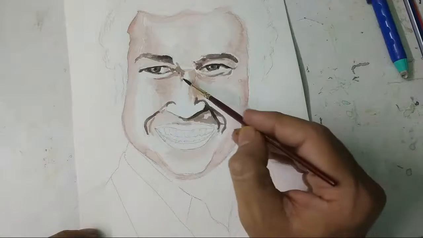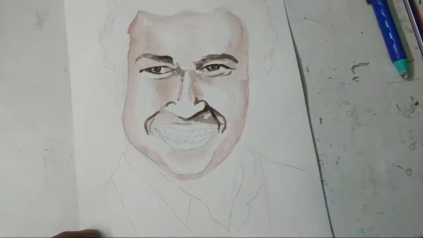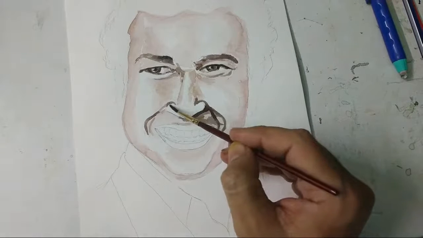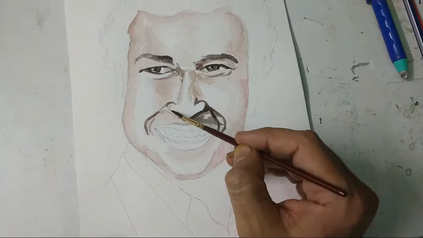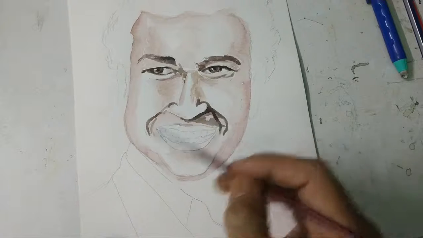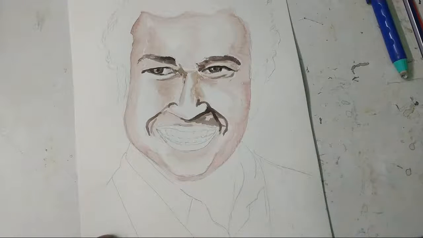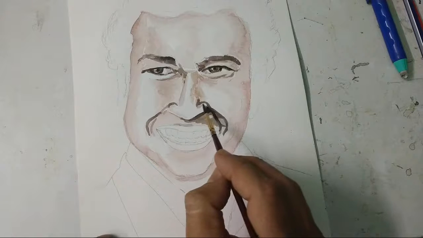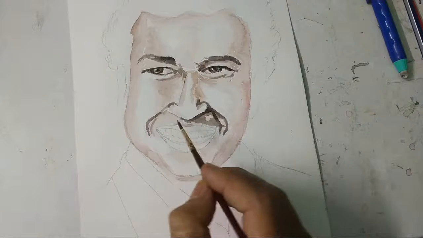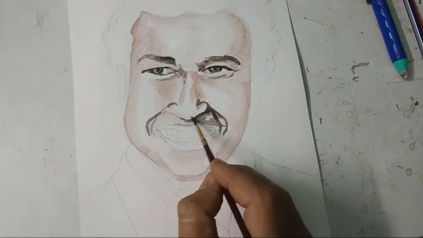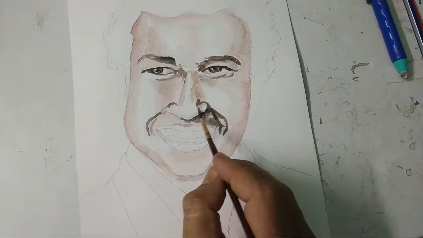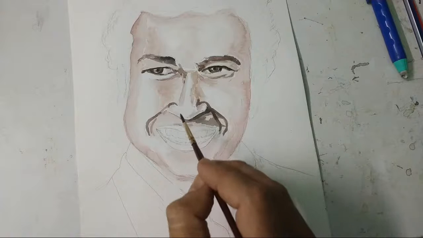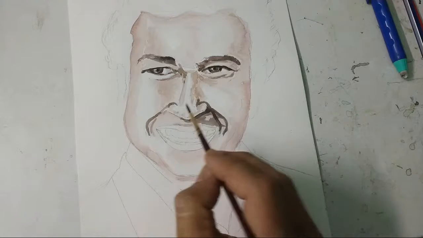Now the nose I am doing with a soft smile, so I am using the same tone but with very less color and more of the water. Now toward this side the color used will be less, and we shift it like this.